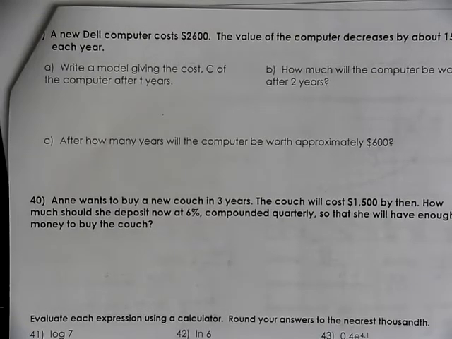This is Algebra 2 with trig. This is the review for 7.1 to 7.4. This is page 5 and probably 6.